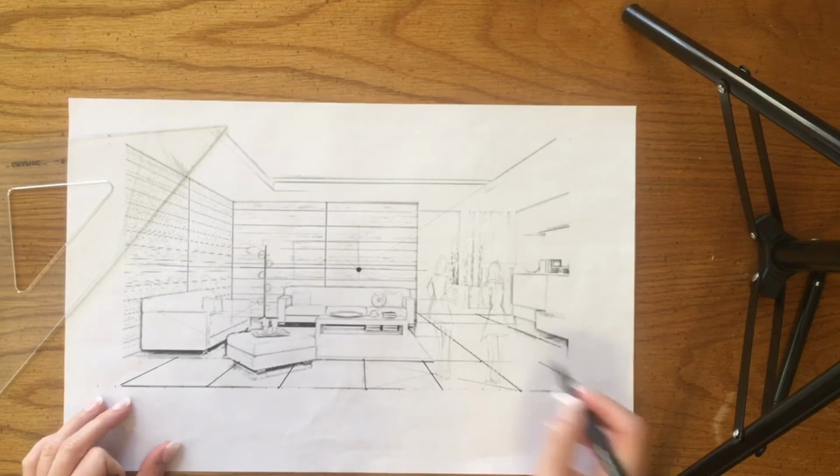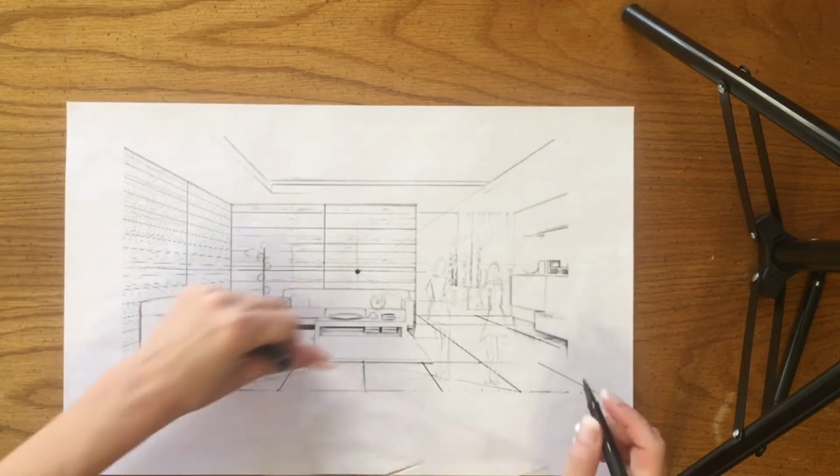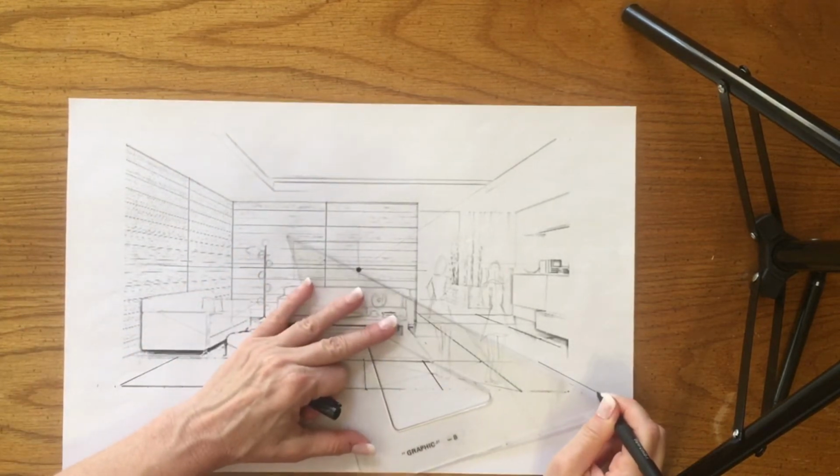Right, so now you've used the vanishing point to add a few more tiles on your floor.